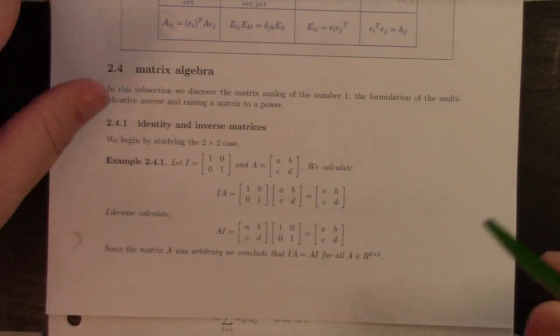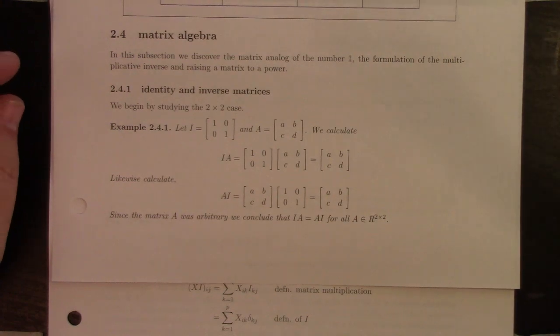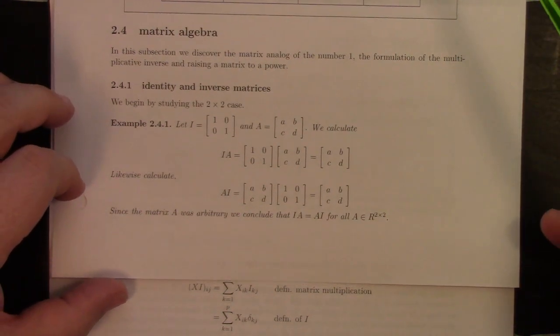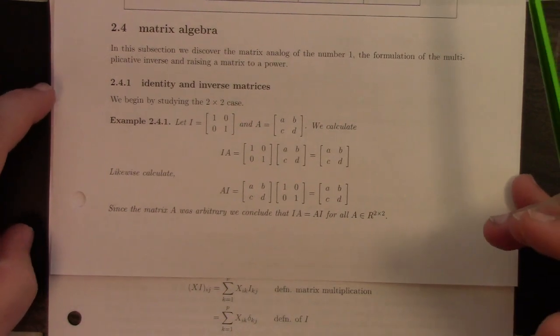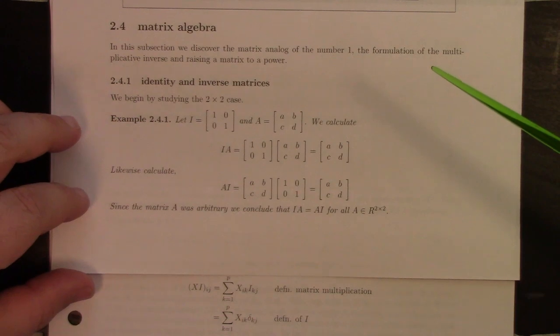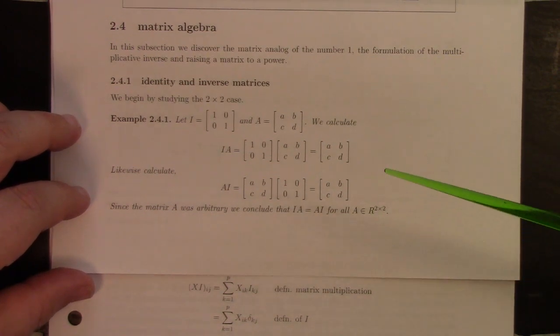Alright, after a short interlude, here we go, matrix algebra. So now we've talked about matrices. We have a bunch of properties of matrices, and so now we turn the tables and start looking at what we can say about matrices as if they're numbers or something, or just sort of at a symbolic level.